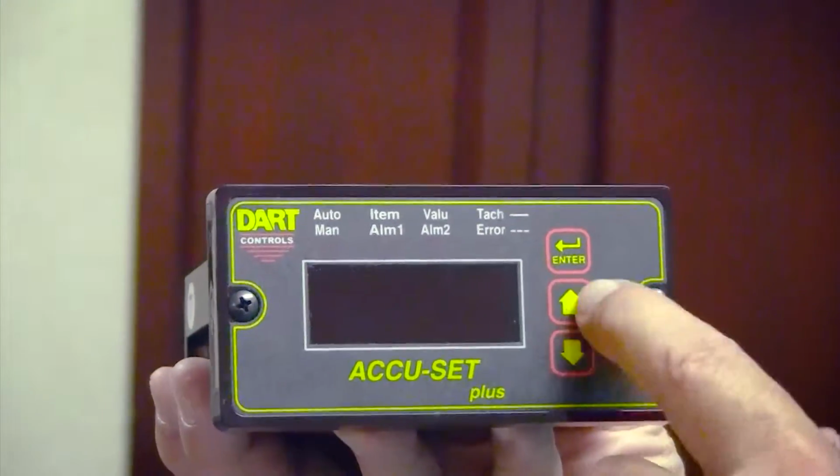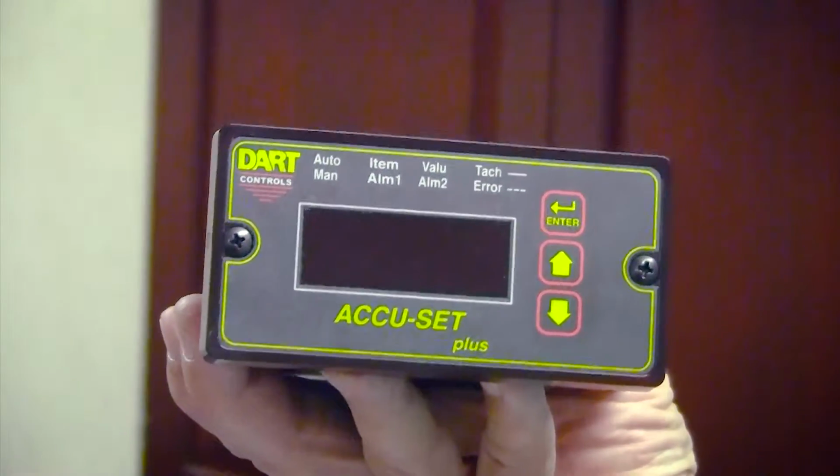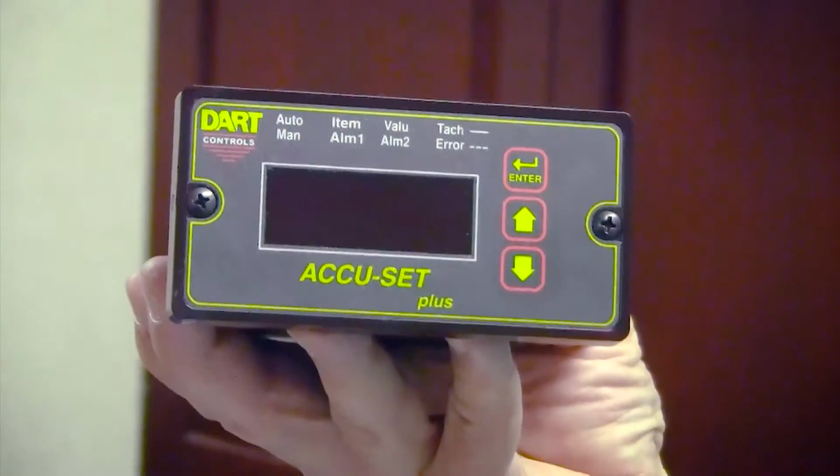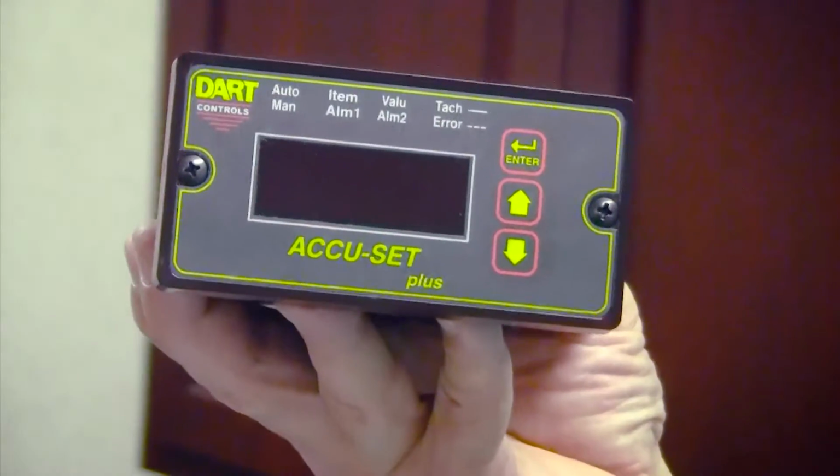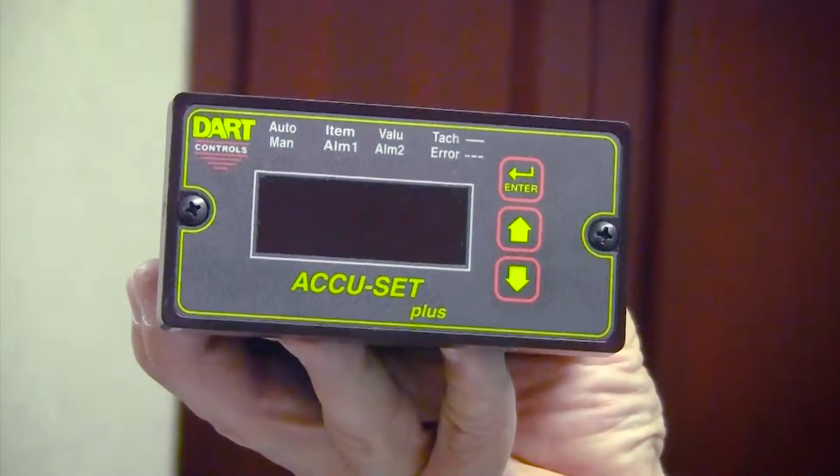Use the up and down arrows to navigate to the next parameter, or if you're done, go to parameter P0 or parameter 0, press enter, and you'll be back in the operational mode.